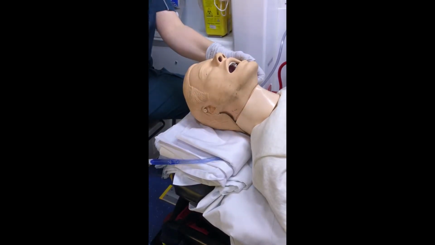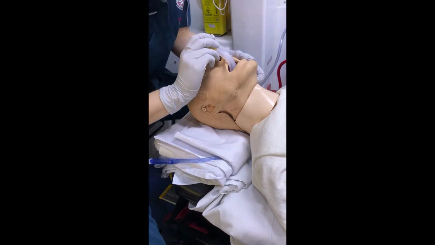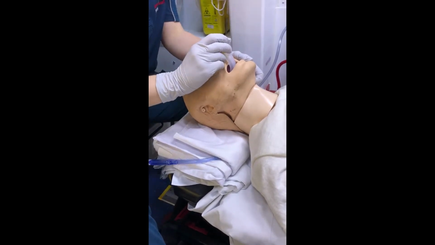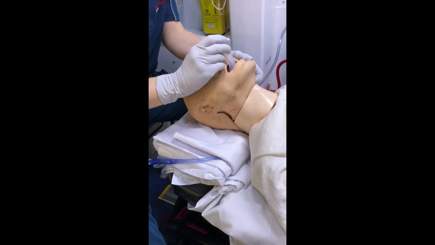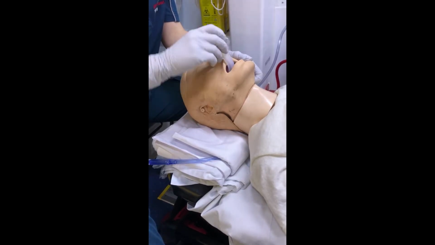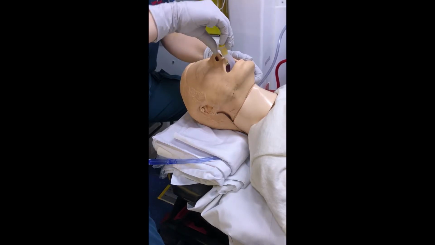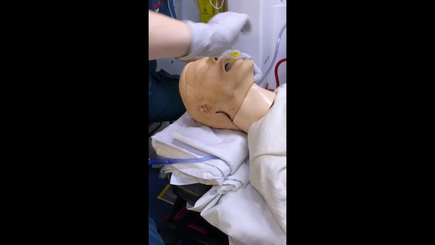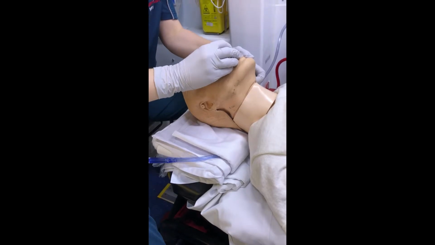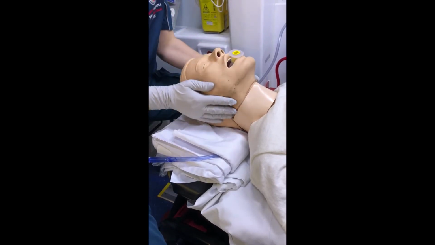Using the other hand, hold the OPA by the flange and insert it into the patient's mouth, with the tip pointing towards the roof of the mouth. This avoids unnecessary trauma to the delicate tissues in the mouth and inadvertently blocking the airway by pushing the tongue backwards. Once the tip reaches the level of the soft palate, gently rotate it 180 degrees until it comes to rest of the tongue and the flange is resting against the lips.